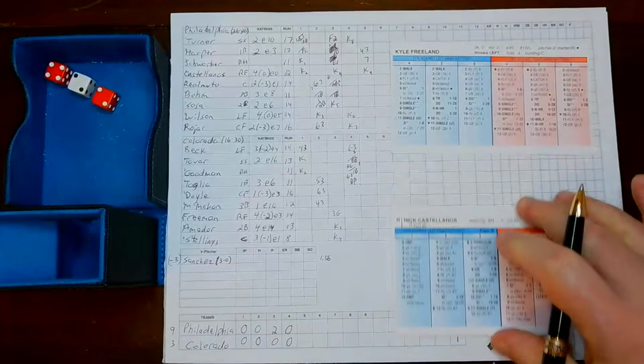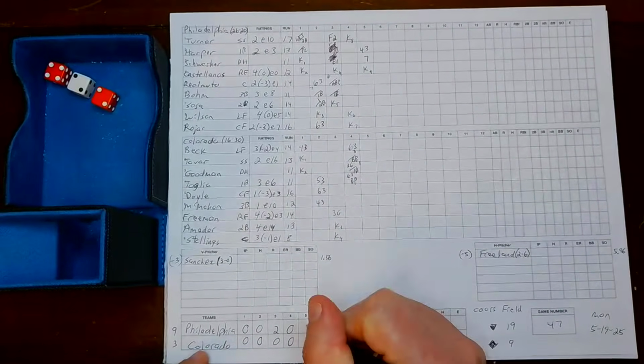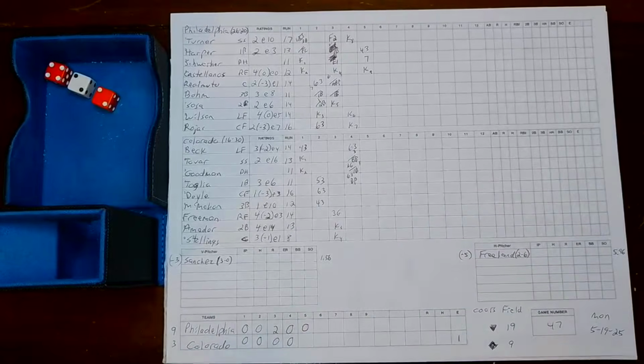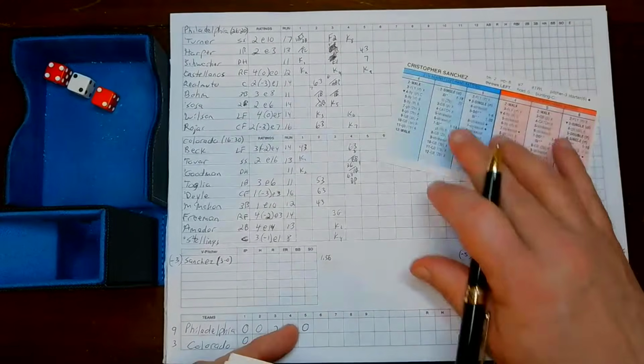Strikeout number 9 for Freeland. So he's pitched really well. He's just not getting any run support. And if it wasn't for his error, we'd still be a scoreless game right now.